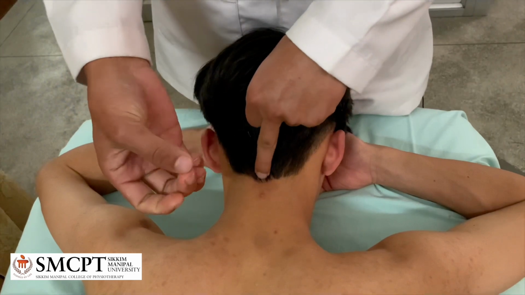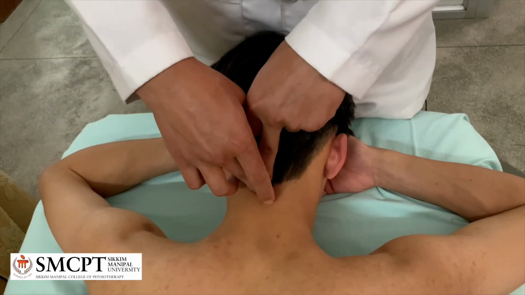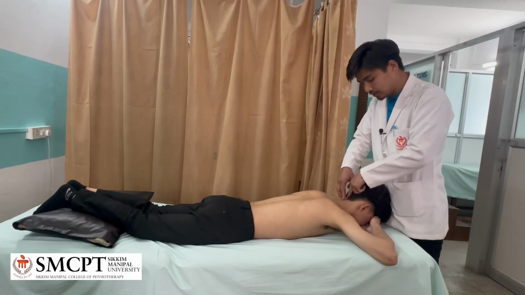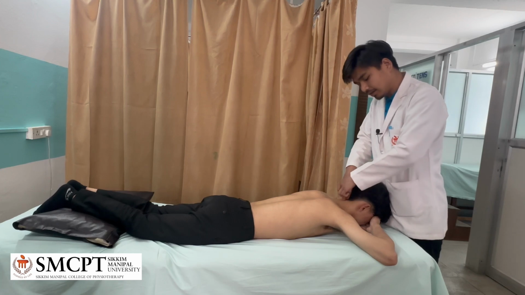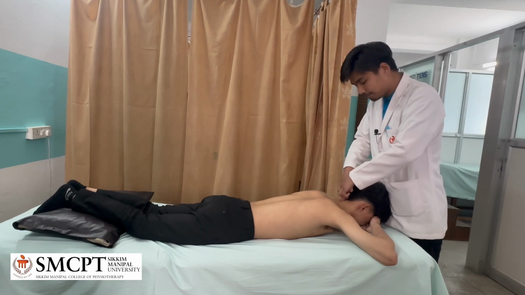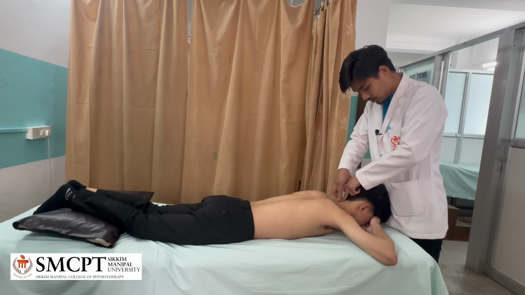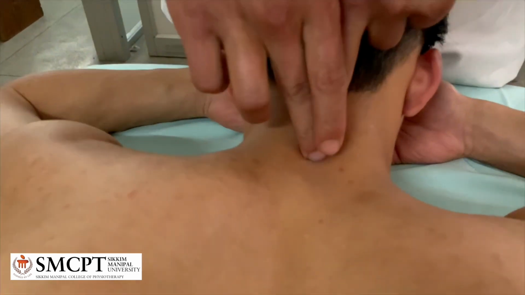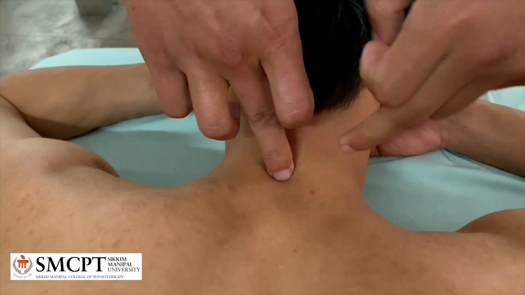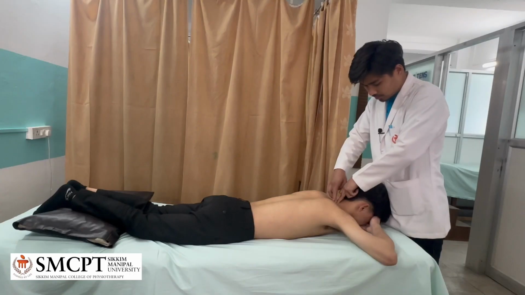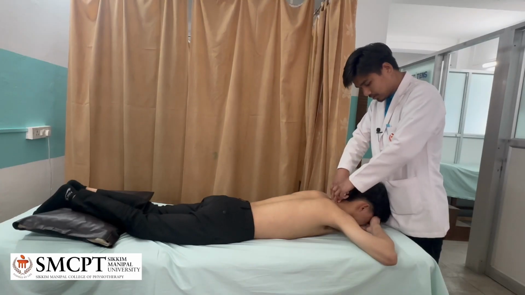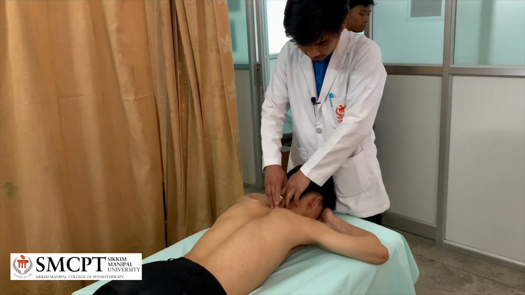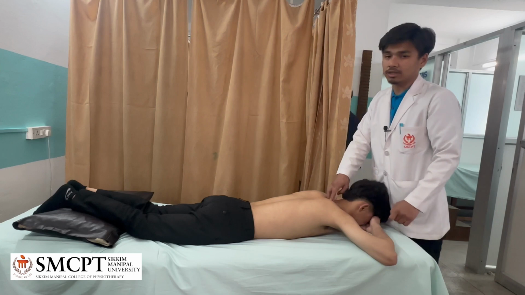Now with my other finger, I will palpate and find a space known as the interspinous space between the C2 and C3 vertebrae, and after that I will find the C3 vertebra, the interspinous space, C4, the interspinous space, and C5, the interspinous space, C6, the interspinous space, and C7.